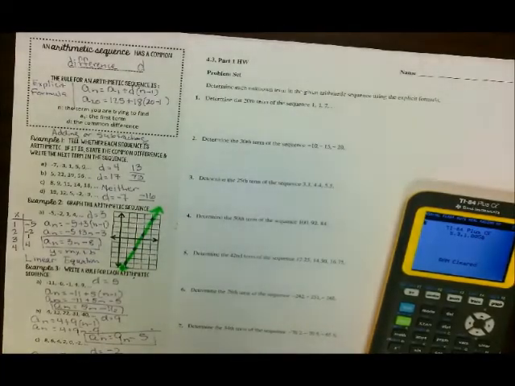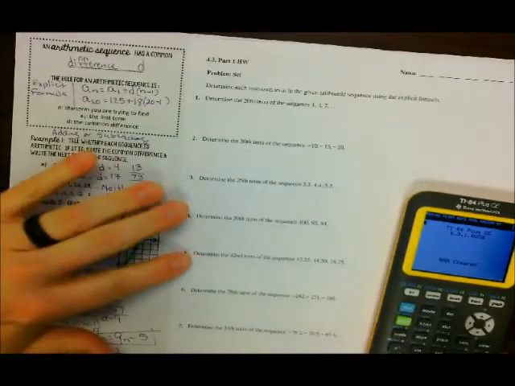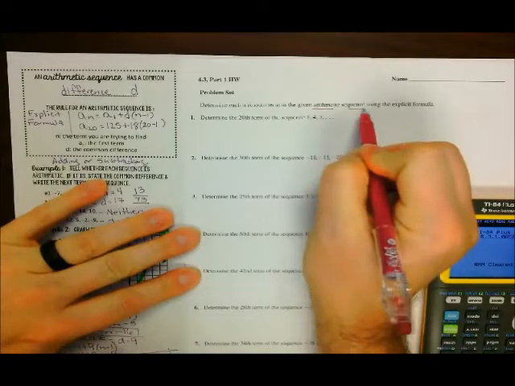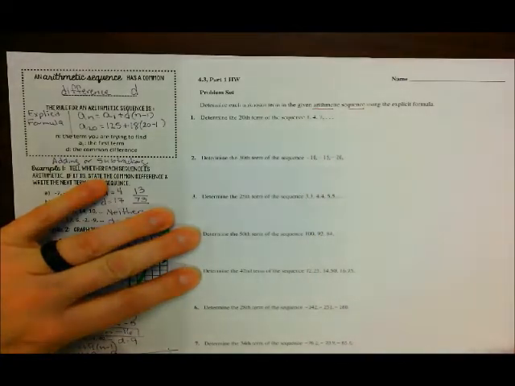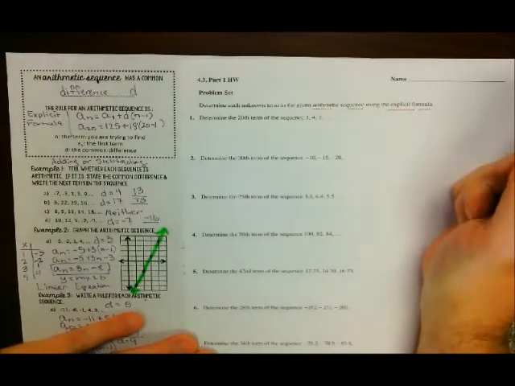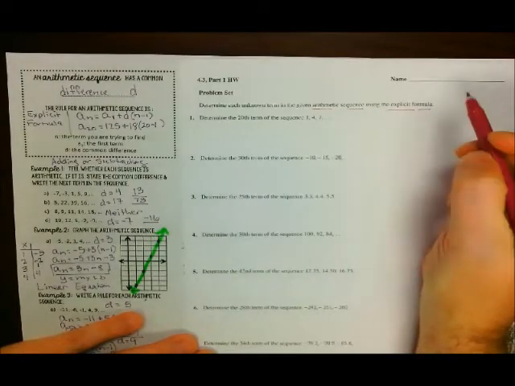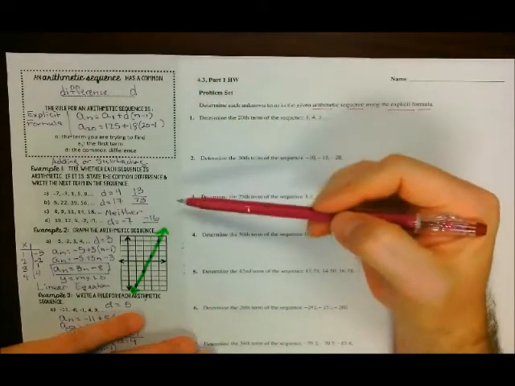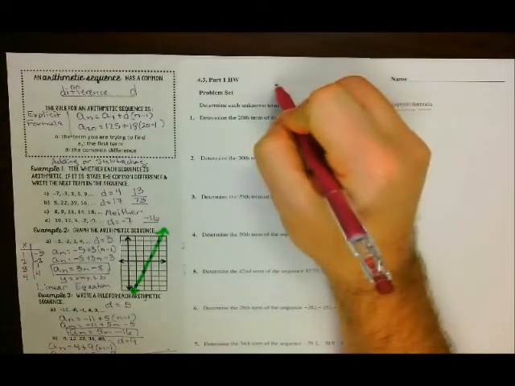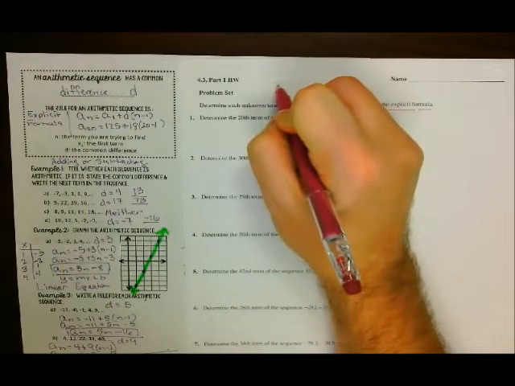Alright, hey guys, so this is the 4.3 part 1 homework, and what we're going to do with this whole page is just arithmetic sequences, okay? And we're going to practice using the explicit formula for arithmetic sequences. Now, we've filled out this foldable, so we have all the information handy. If you need to, at the top of your paper, let's just write that formula down.